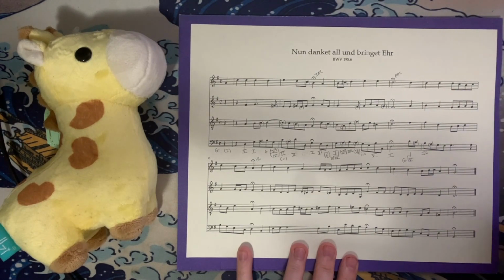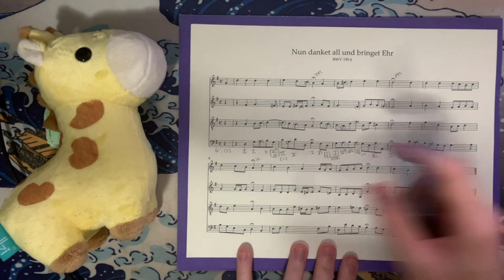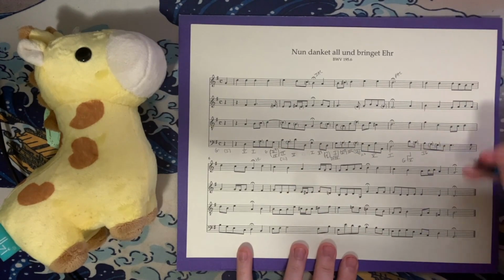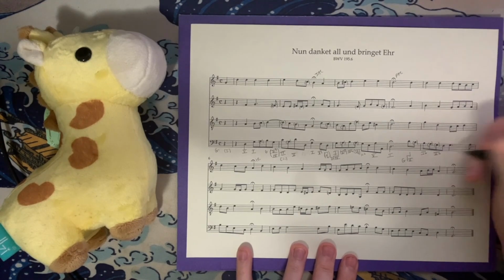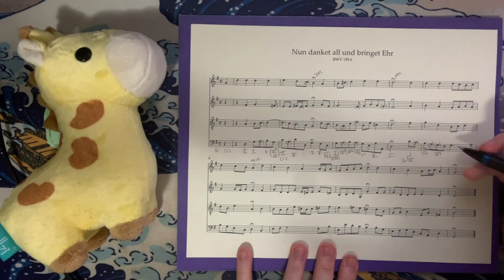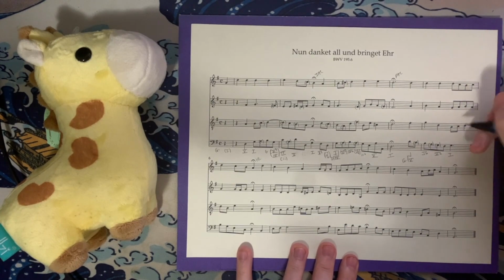Tempted to call this A kind of like a suspension, similar to this here, but no, it's actually the G that is our non-chord tone. F sharp, D, A, and D is 5/6, and then we kind of have a cadential progression, G, B, G, and D, which is our tonic triad.